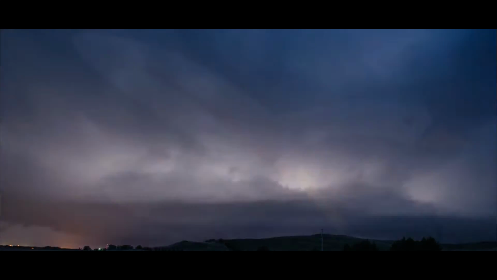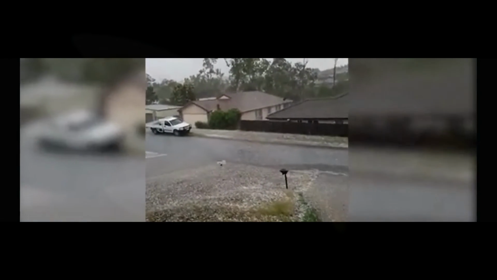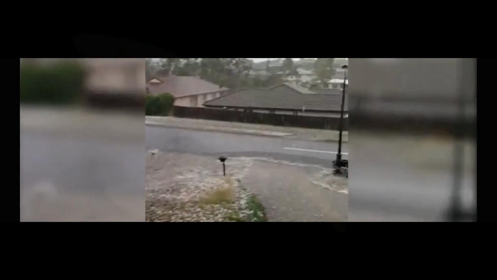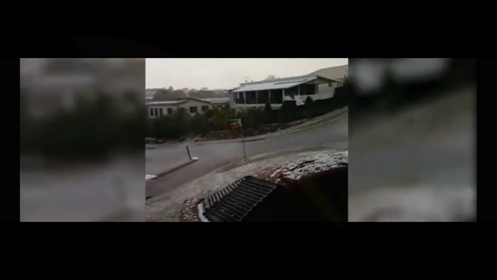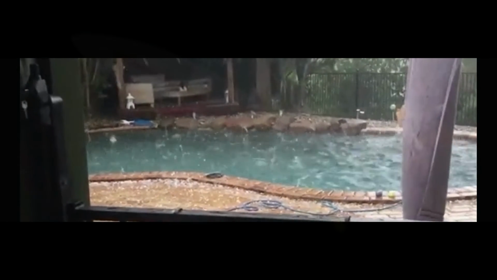The negative charge is attracted to the Earth's surface and to other clouds and objects. When the attraction becomes too strong, the positive and negative charges come together or discharge to balance the difference in a flash of light, sometimes known as a lightning strike or bolt.